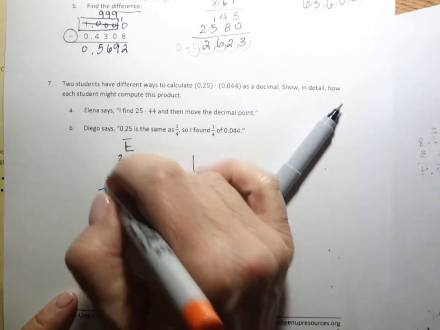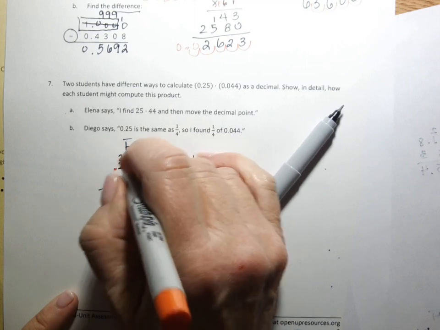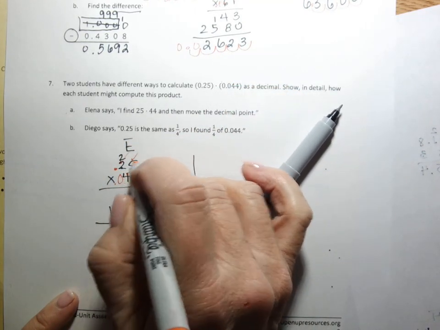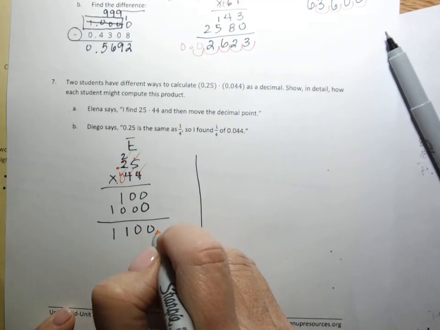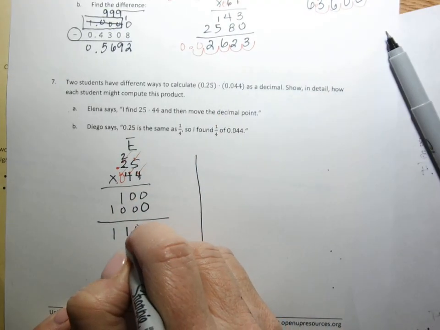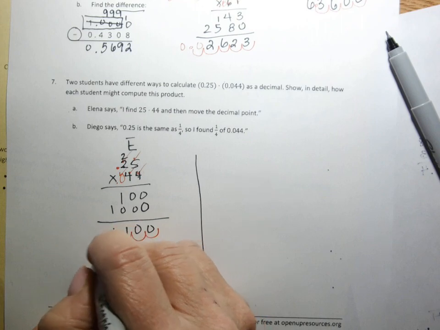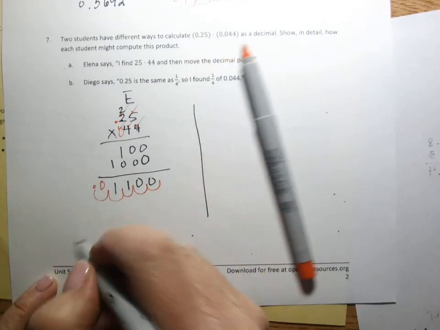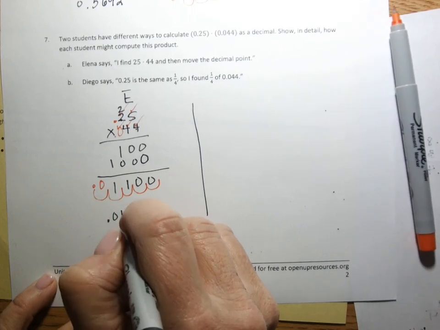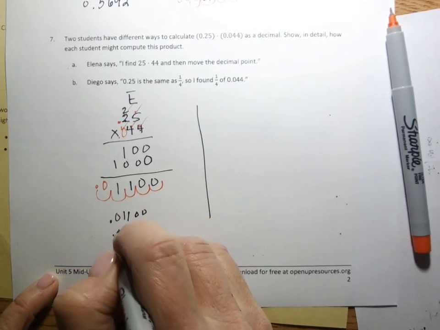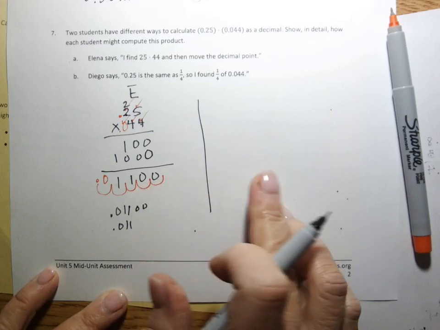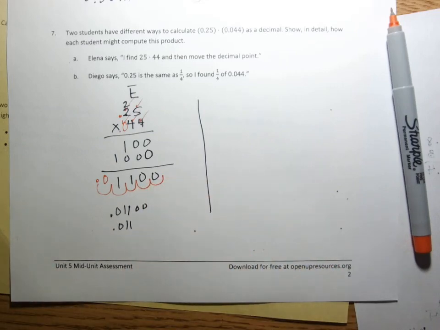Put my decimal points back in. Right here I had 2 places, and then here I have 3 places. Starting at the back, 1, 2, 3, 4, 5. So my answer is either this or I can do this, because these zeros don't count because they're to the right of the number behind the decimal point. All right, so that's the first answer.